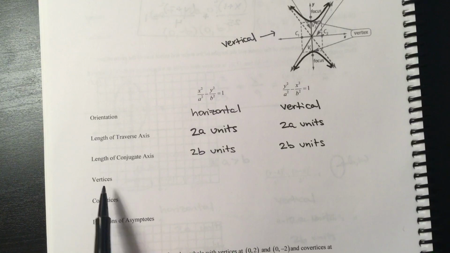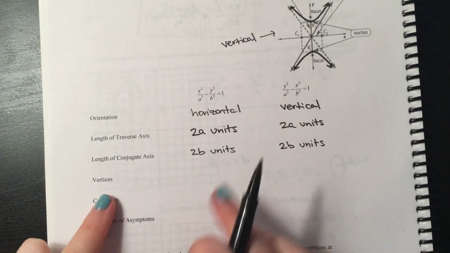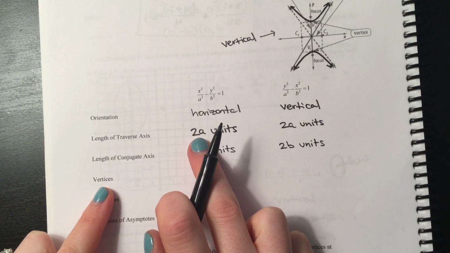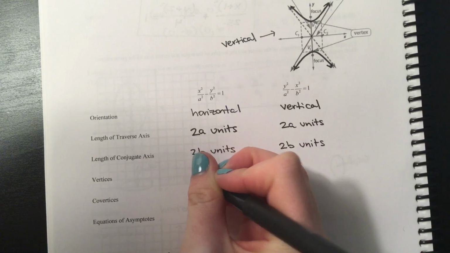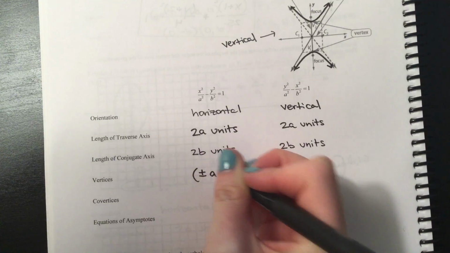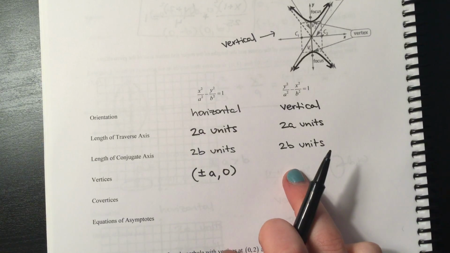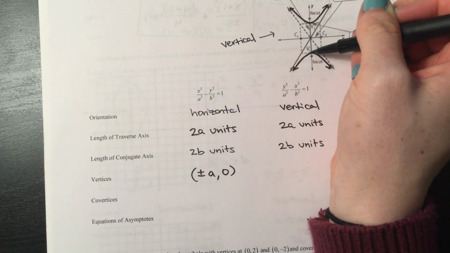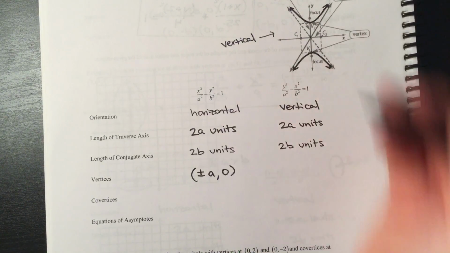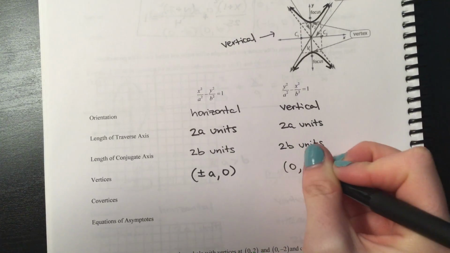All right, so our vertices, you start at (0, 0) with this one. We're assuming that we're starting at (0, 0). And we go a units left and a units right. So your vertices would be plus or minus a, but then 0, because you're not going up or down at all. And then here, we're going a units up and a units down to get to our vertices. So a units up, a units down. So you're not going left or right at all from the center, but you could go up a units or down a units.